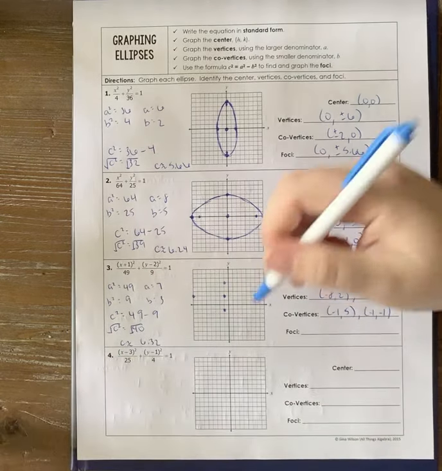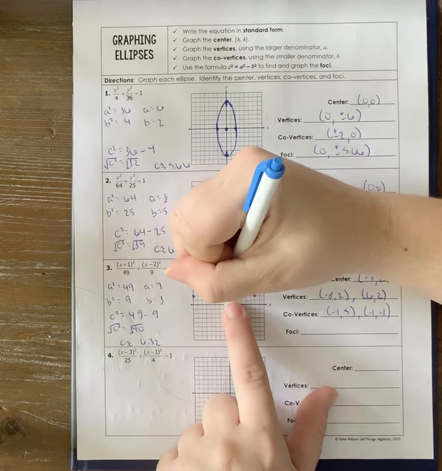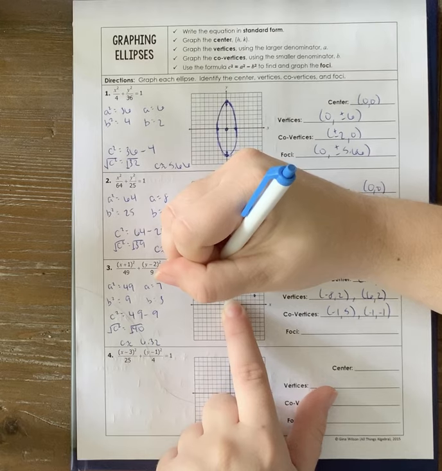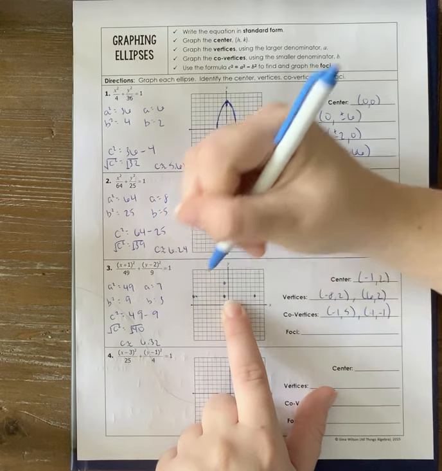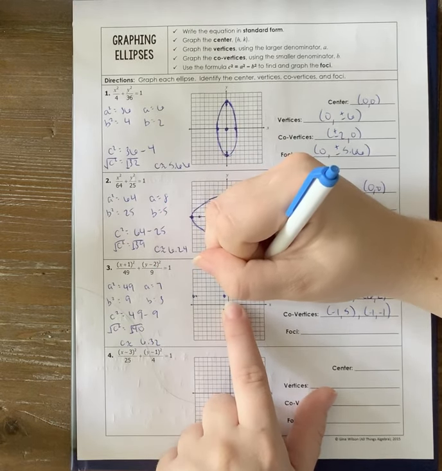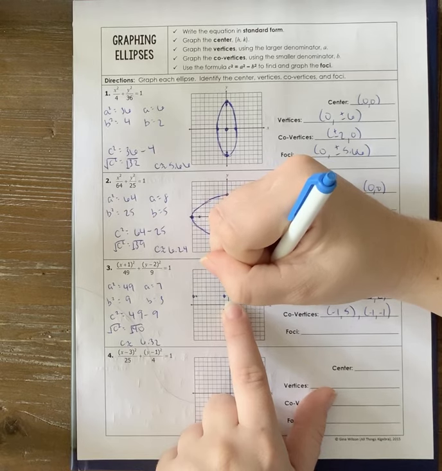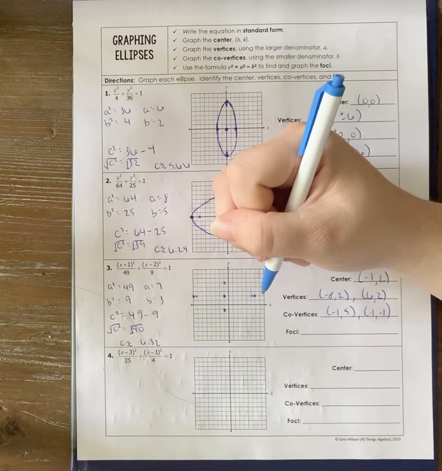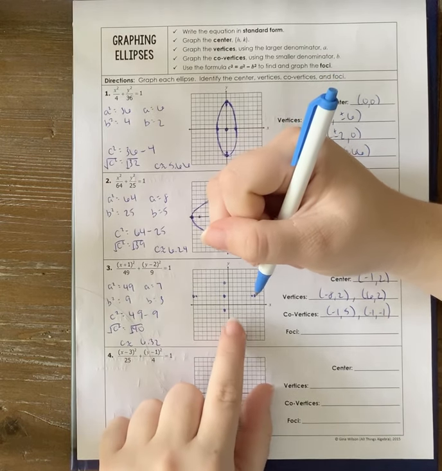Okay, so we count that from our center. So 1, 2, 3, 4, 5, 6.32. So we're right in there. Okay, so these points are going to be 5.